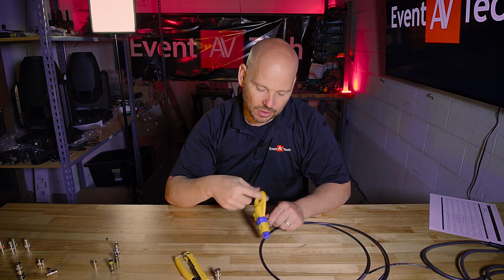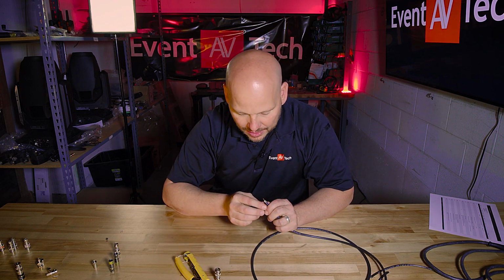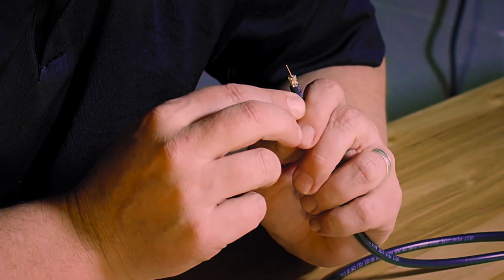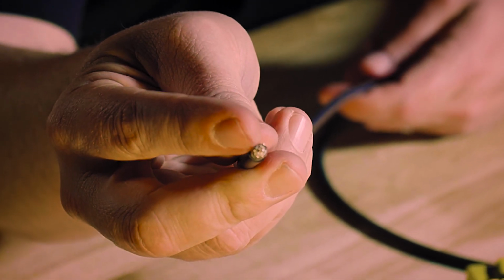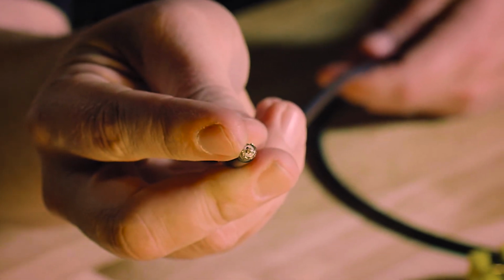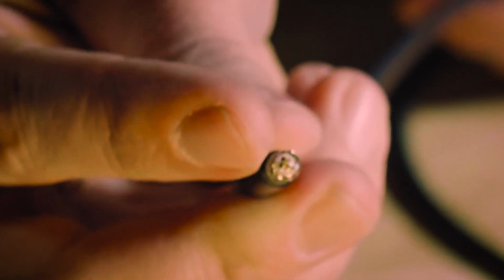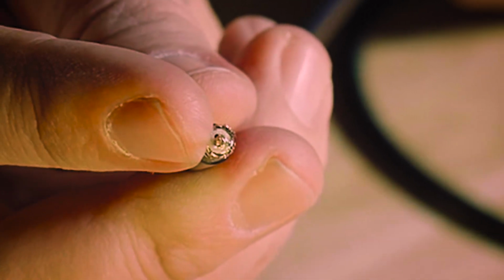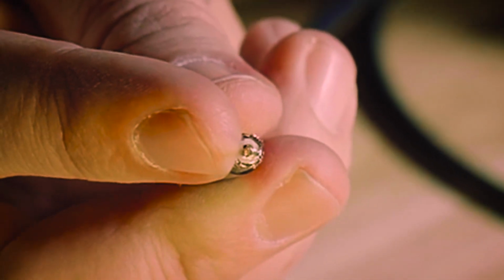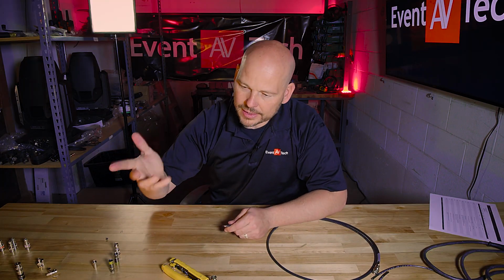The reason that that's wrong, and I'm gonna show you real quick, the reason that that's wrong is, oh man, I'm so fortunate. Let's see if we can get a close-up of that. There is little bitty hairs of the outer braided conductor that have now wrapped around my center post. And when that happens, I'm now bridging the connection between those two different conductors, and I'm totally messing up the signal.